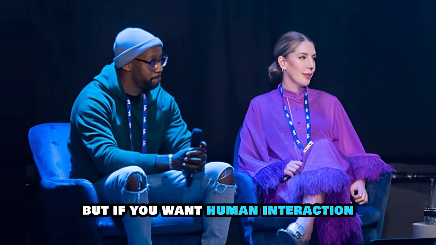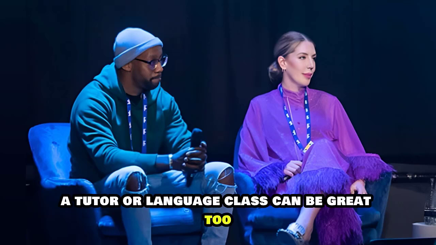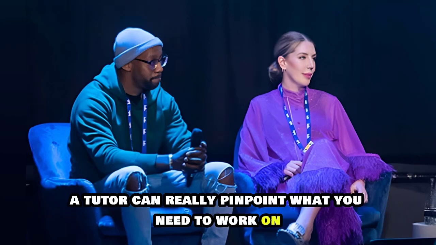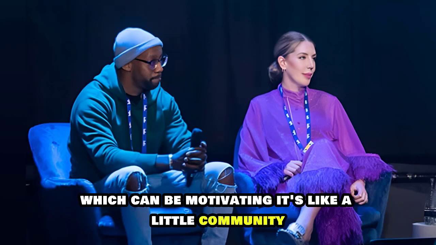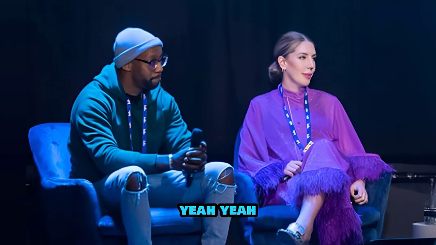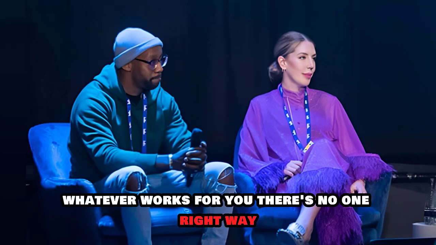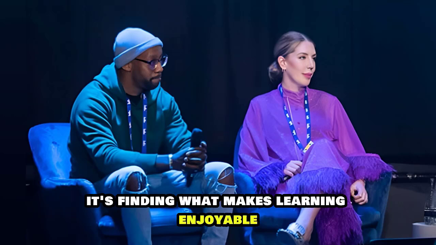Right. But if you want human interaction, a tutor or a language class can be great too. Yeah, a tutor can really pinpoint what you need to work on. Exactly. And classes, you get to learn with others, which can be motivating. It's like a little community. So textbook, app, tutor, whatever works for you. There's no one right way. It's finding what makes learning enjoyable.